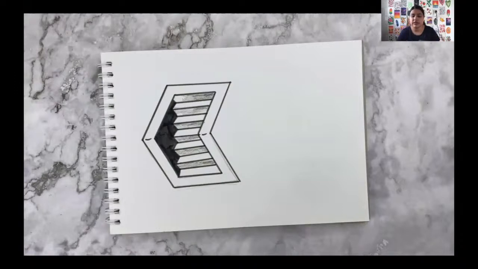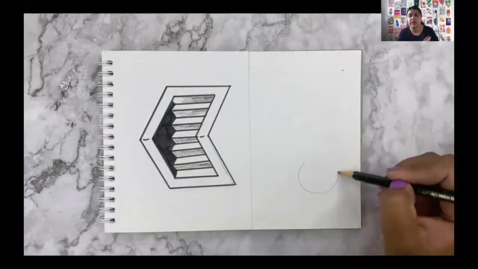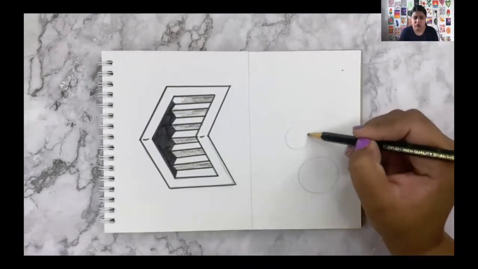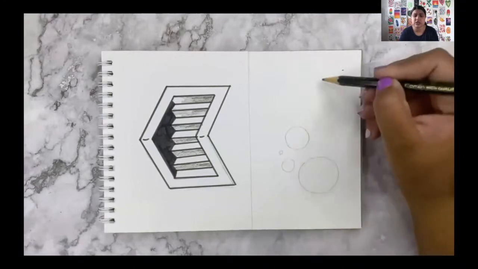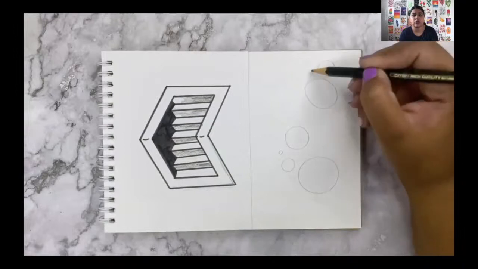So the first thing that I'm going to do is start drawing the water droplets. What I've done is I've divided my sheet of paper into two in order to have a sort of boundary between my staircase and my water droplets. So I'm drawing a bunch of water droplets first. Here you can see I'm drawing a few right next to each other.